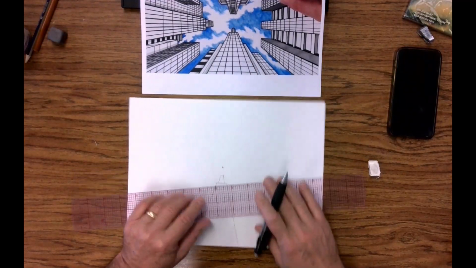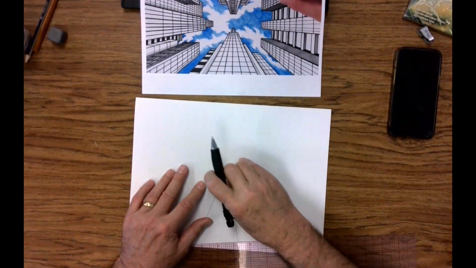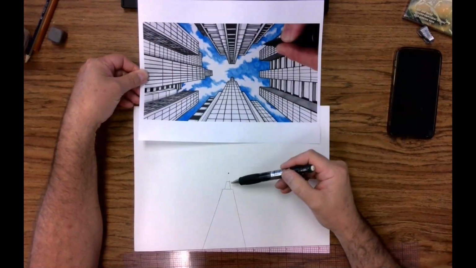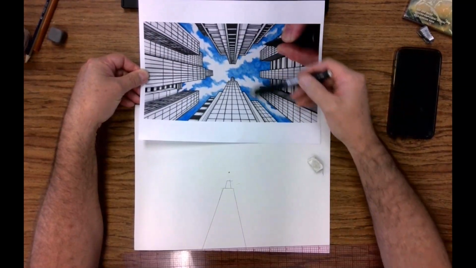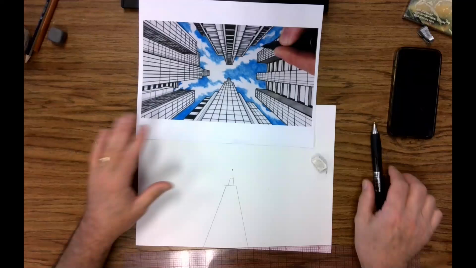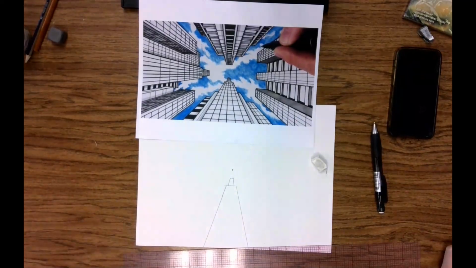Okay, so right there, that is the basic middle structure of this building. We have the little piece on top, right here. We have the larger portion over here with those lines on it like that. So that's installment number one. That's step number one.